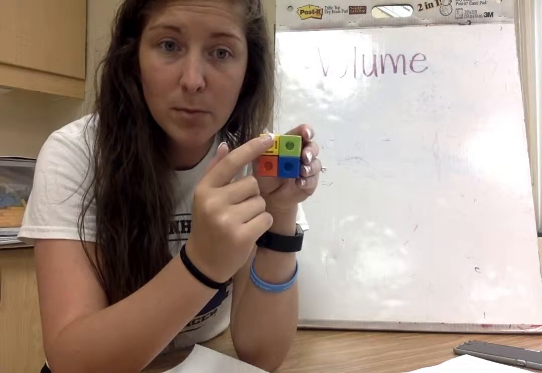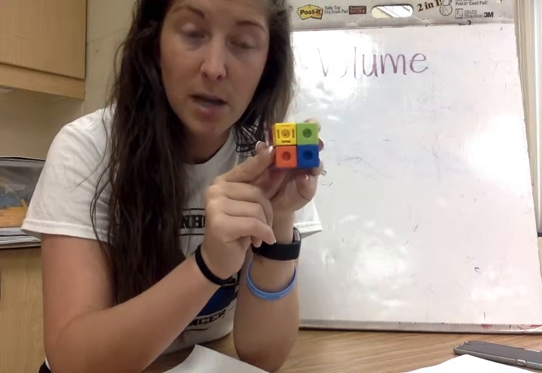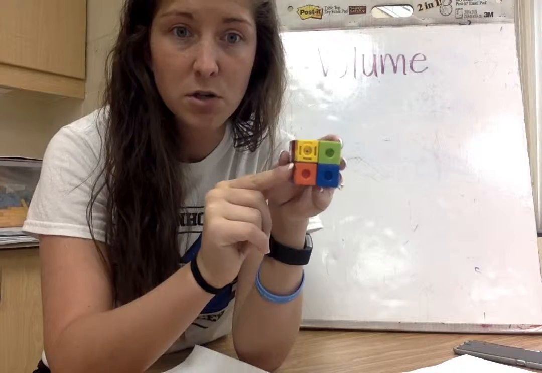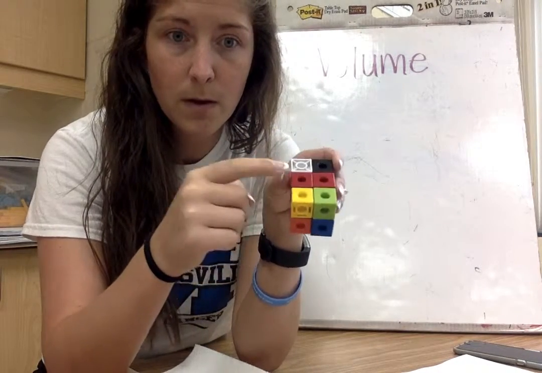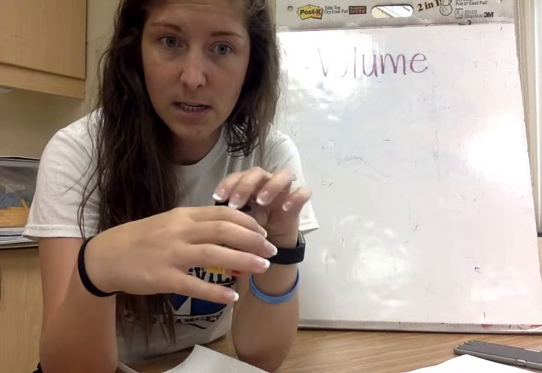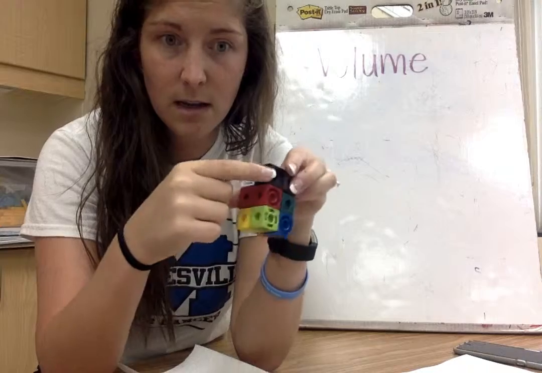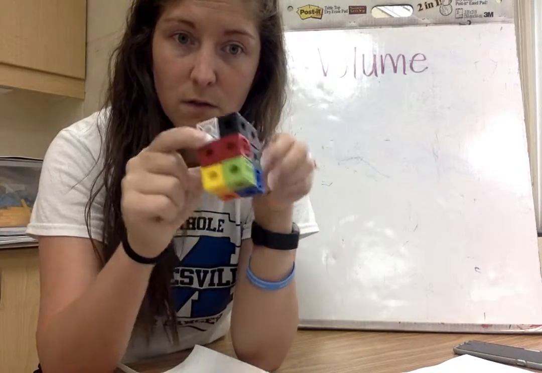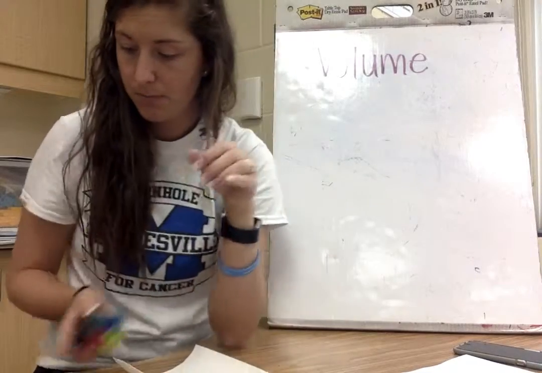So I can multiply 4 times 3, which is 12, in order to find the volume. But I can also just count just to make sure as well. So I have 1, 2, 3, 4, okay, 4 cubes, 5, 6, 7, 8, 9, 10, 11, 12. So the volume of this figure here is 12 cubic units.